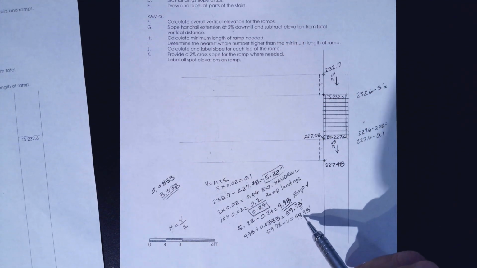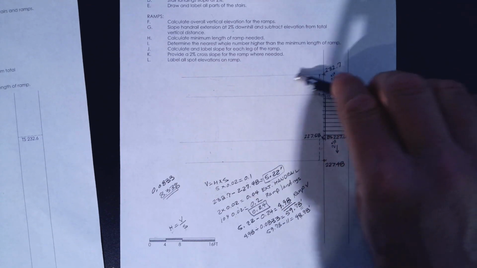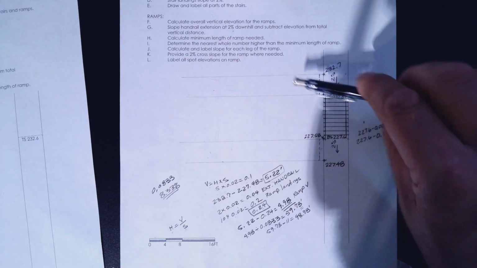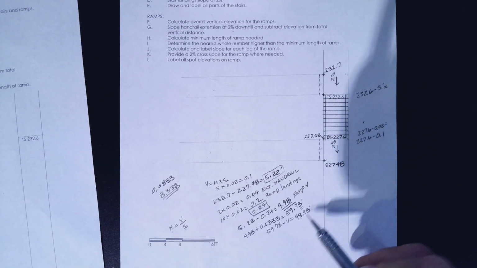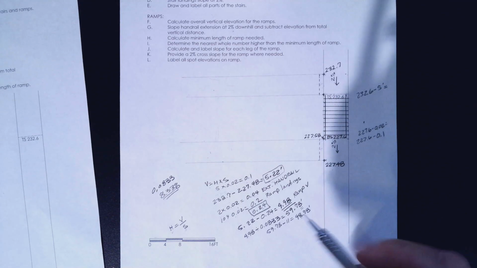That is the length of these two ramps here. We have an 11-foot ramp here, and then basically half of this here and half here to get the full vertical drop. So that's the total length of the two ramps.